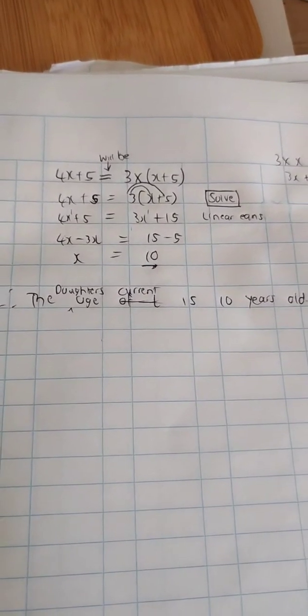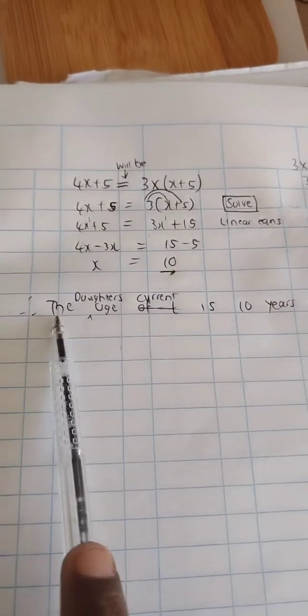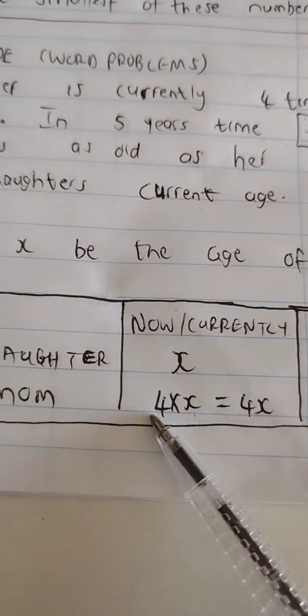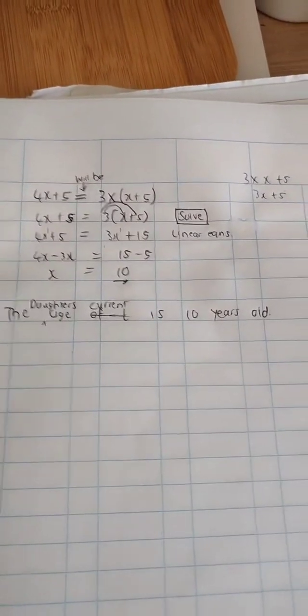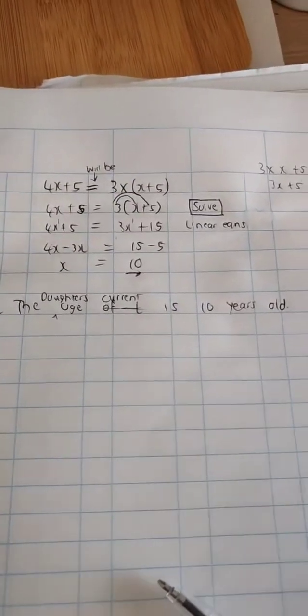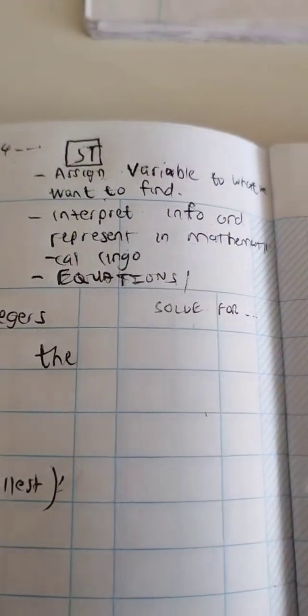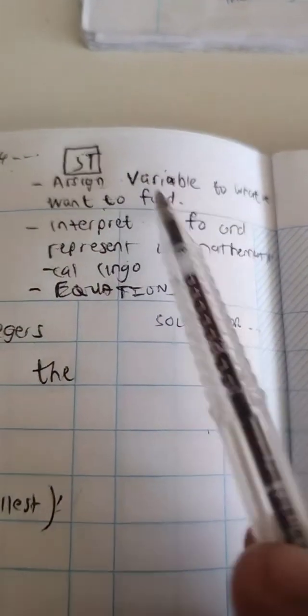If they had said they wanted the age of the mother and the daughter, we would have concluded and said the daughter's current age is 10 years old, and then the mother's current age, we multiply the 4 with the 10, 4 times 10, that would mean that the mother is 40 years old. So all in all, what I'm saying, guys, is that you answer the question specific to what is being asked. So I again appeal to you that when we do word problems, there's a strategy that we follow with word problems. Yes, the mom would be 40, Brenda, 100% correct.